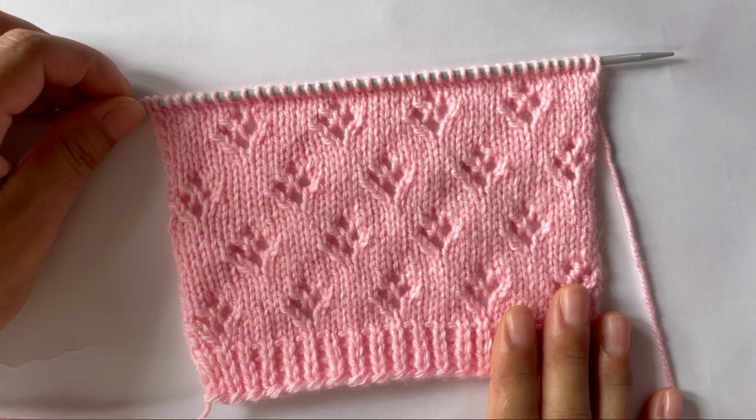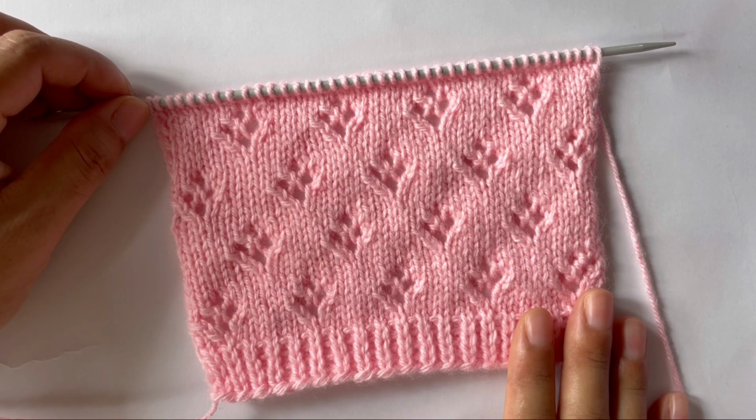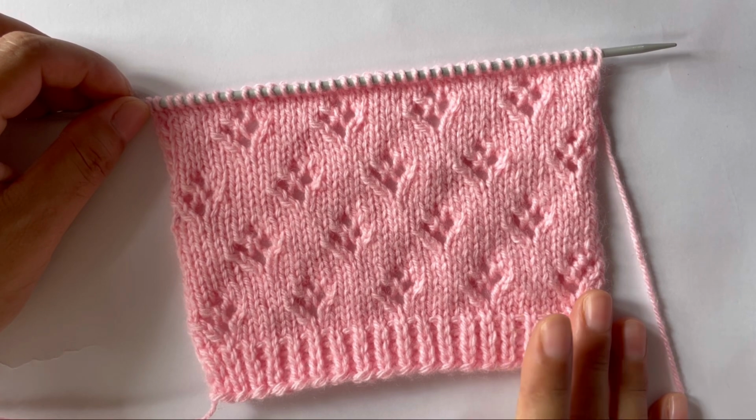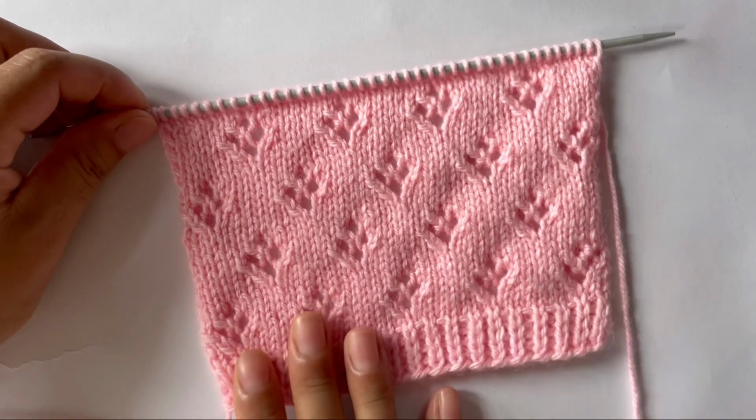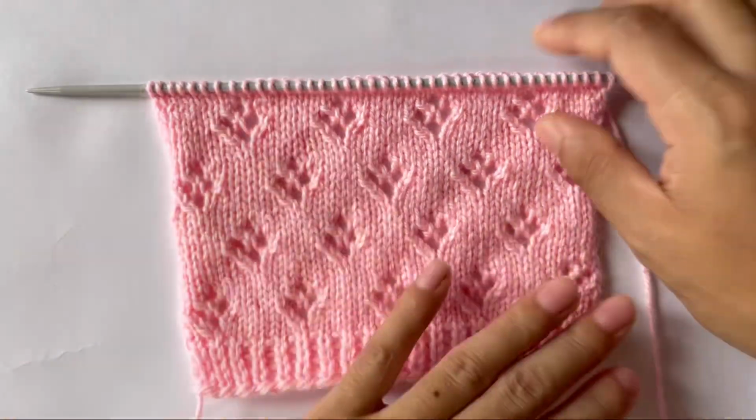So today in this video we are going to learn to knit this very beautiful and pretty pattern. You can use this pattern especially in your baby sweater, frock, cardigan, and also you can knit this in your ladies sweater as well. See, this is the way it looks like.